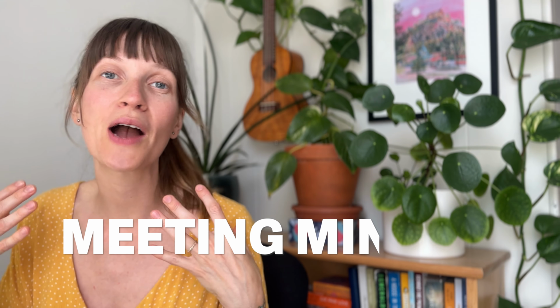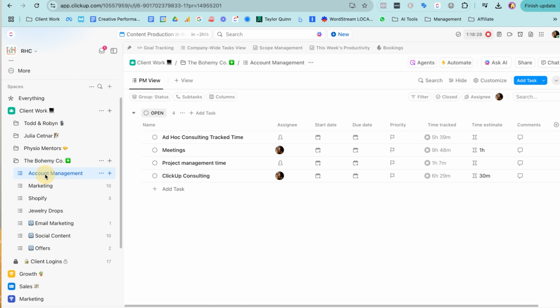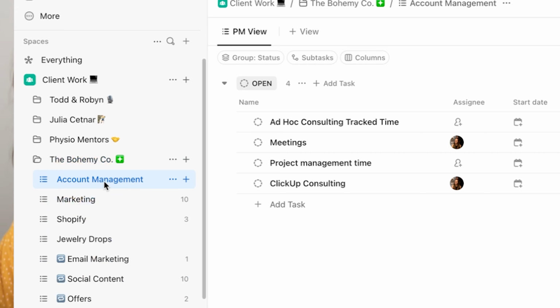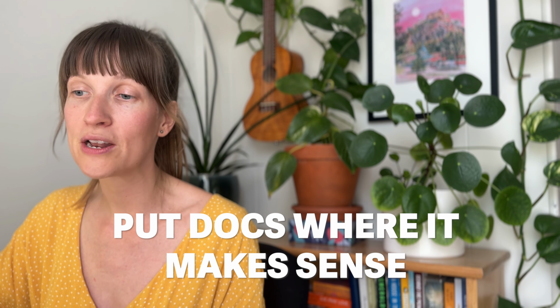Now the second banger example I've got to share with you is around meeting minutes. So I did just mention meeting minutes. You can capture it inside of your client notebook doc database in the sidebar, or if you'd like to manage it separately in its own place, then I would recommend adding it as a view to your account management list. Okay, so this is where it makes sense categorically to live when you're going back to find it. Okay, I know exactly where it lives because account management, meeting minutes, those things go hand in hand.